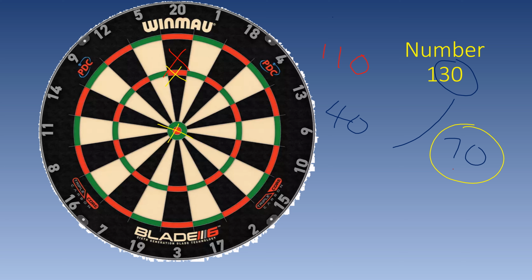Let's just keep it really simple. We're not thinking, oh, 130, let's learn it. You never learn 130. This is how I think about it. I'm not learning 130. I'm learning to take out 70. I'm learning to throw out treble 20 and taking out 70. That's how to approach 130.